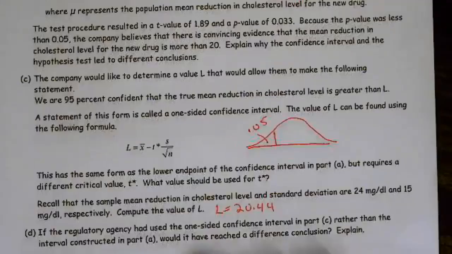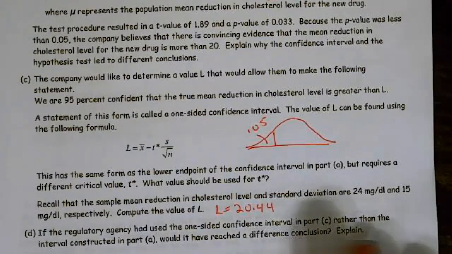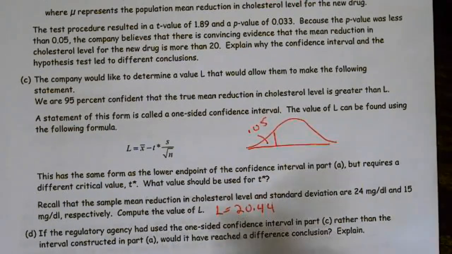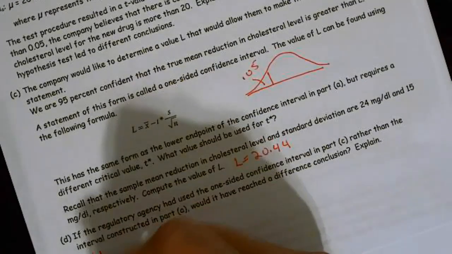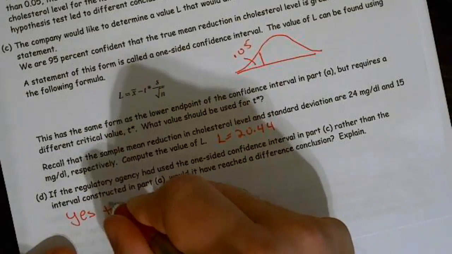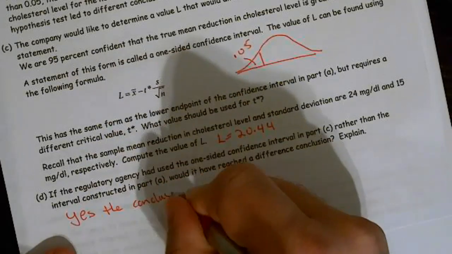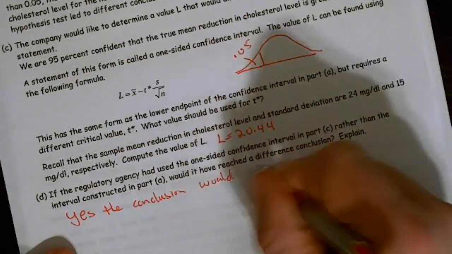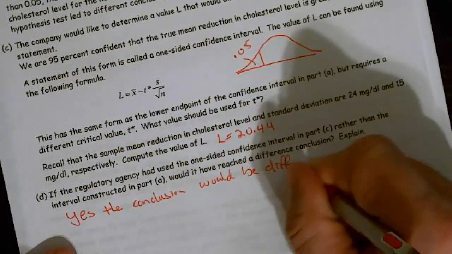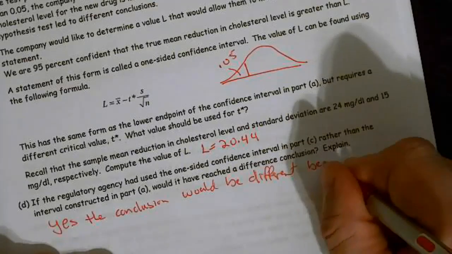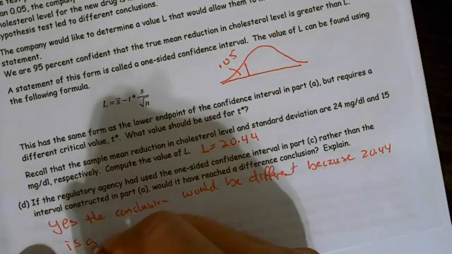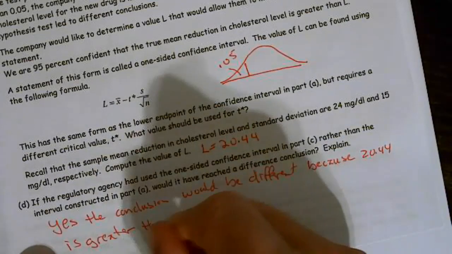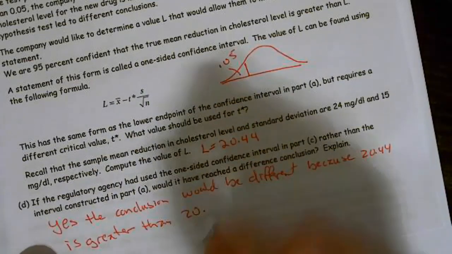If the regulatory agency had used the one-sided confidence interval in part C rather than the confidence interval in part B, would it have reached a different conclusion? And the answer is yes. Yes, it would have reached a different conclusion, because 20.44 is greater than 20.